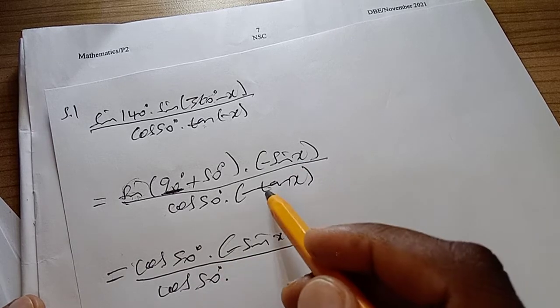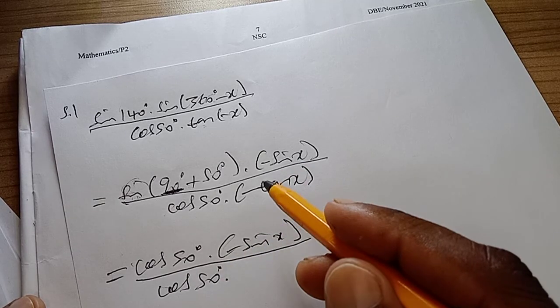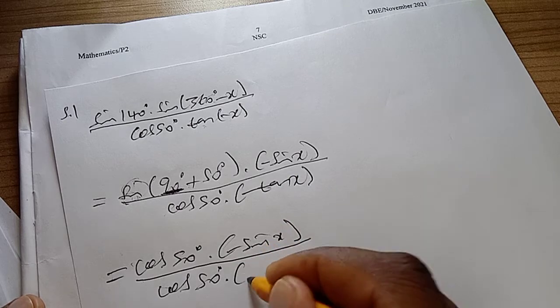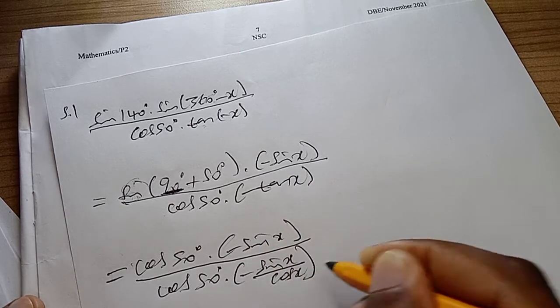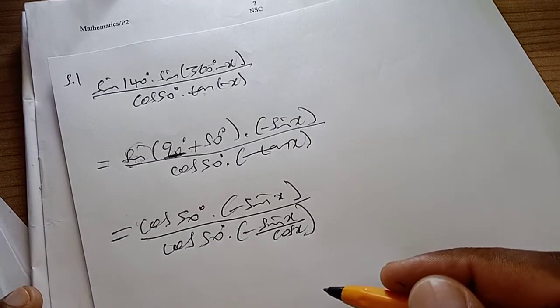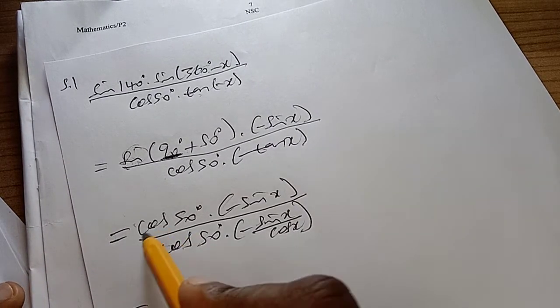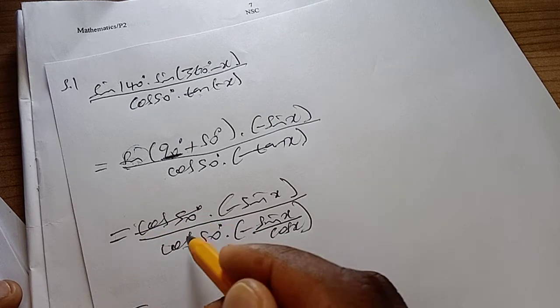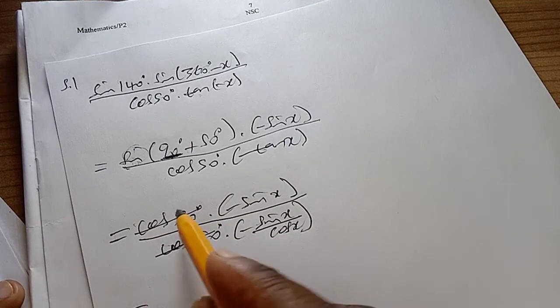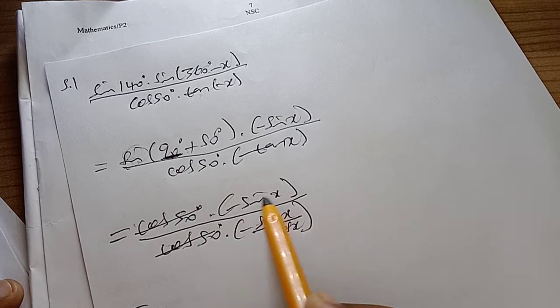Then with this one, we know tan is an identity. We can replace it by sin x over cos x there. Then here we are having cos 50 degrees dividing cos 50 degrees. Then you can say this one divides that one. I'm doing this because here I'm having multiplication.